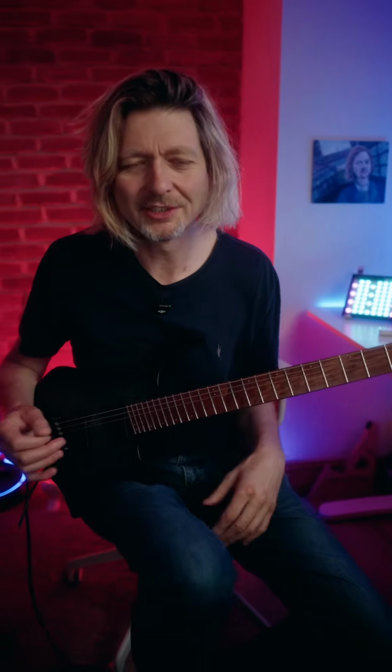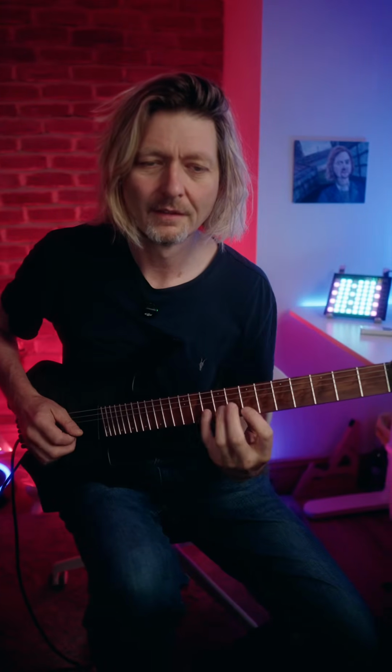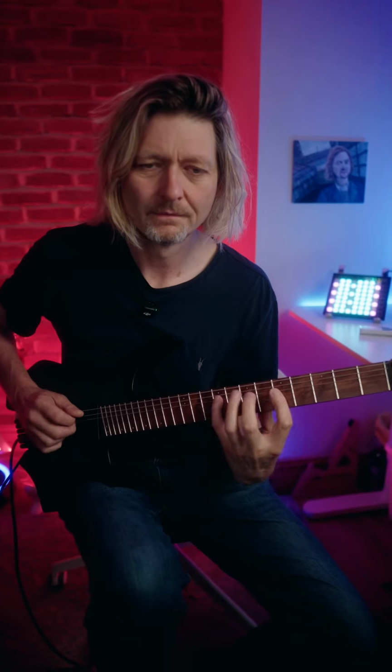So I'm just relaxed, there's no tension in the playing. Especially with my style of playing, where I do use a lot of legato, I need something that's super ergonomic. I don't want to be fighting the guitar in any way. So yes, it's really good.